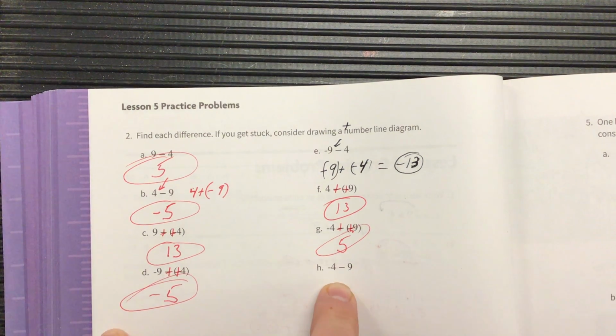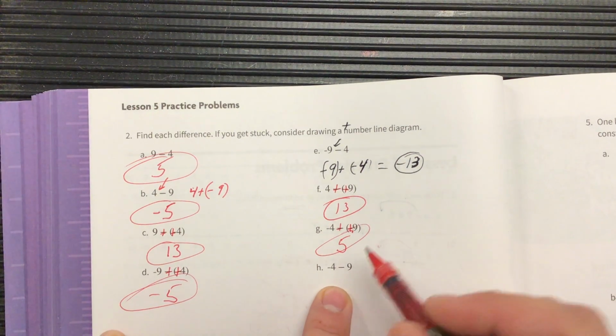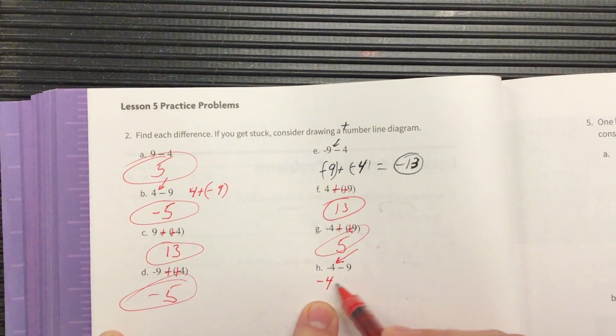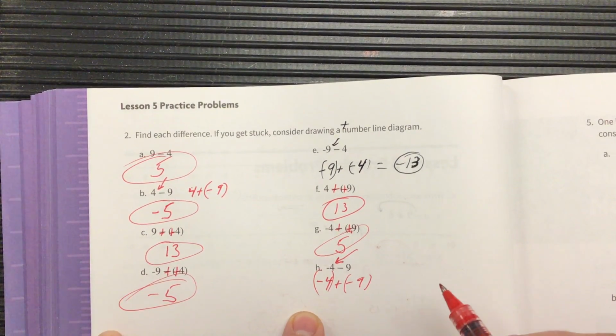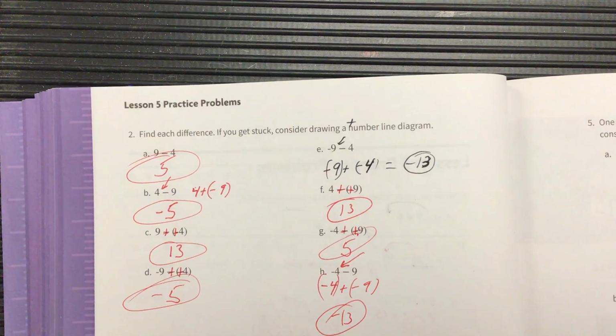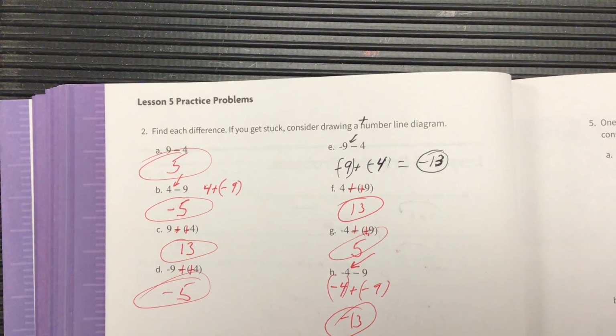Last one, again, I think those are the trickiest ones. Negative 4 minus 9. Remember, I like to use addition rules first, so I'm going to change that to negative 4 plus negative 9. What's negative 4 plus another negative 9? Negative 13 is correct.